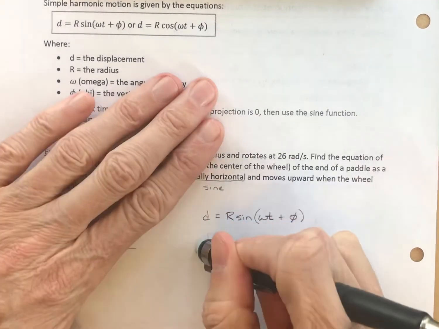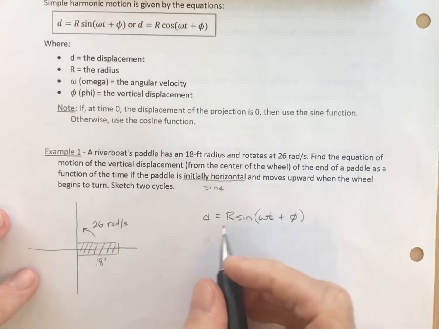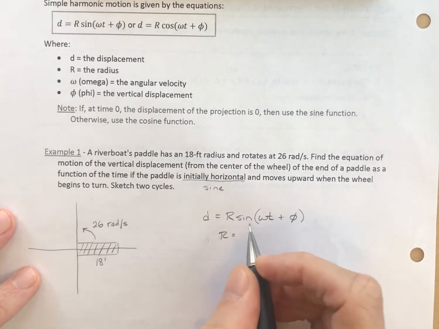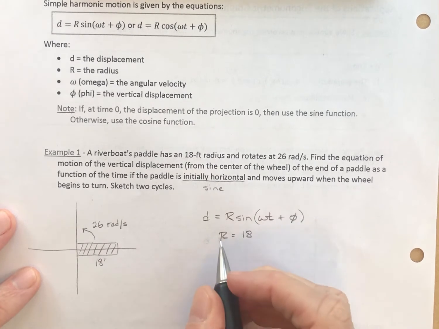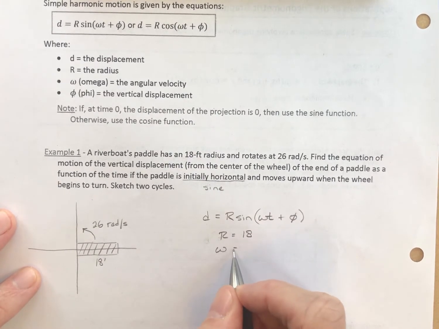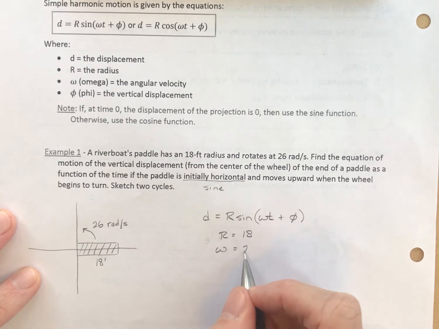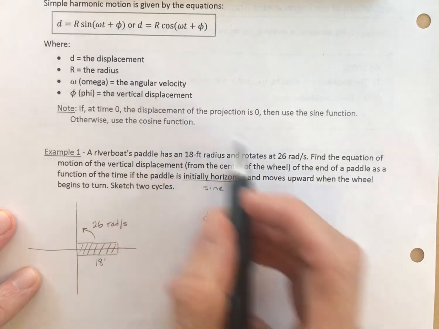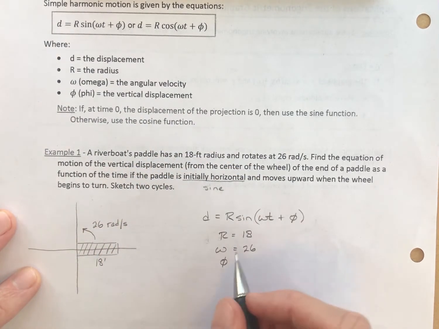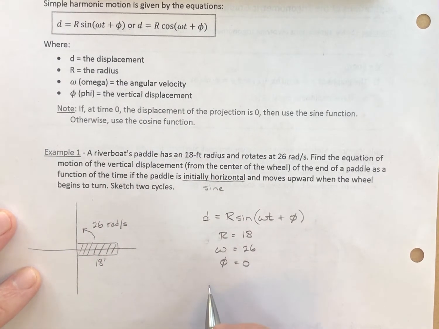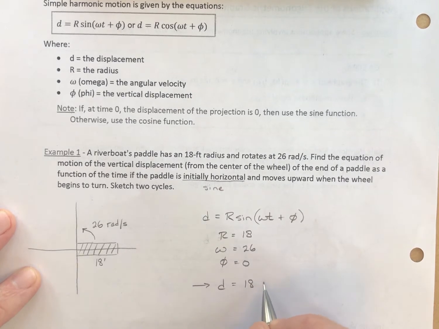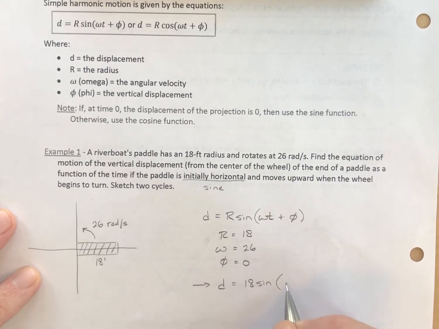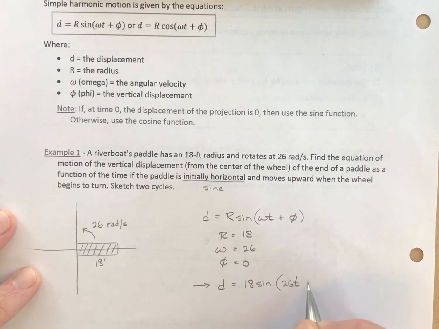Whoops, I meant to fill this in. We know the radius is equal to 18 feet. We know the angular velocity, omega, is equal to 26 radians per second. And we know that our initial vertical displacement is equal to 0. So this leads us to the equation for simple harmonic motion: D is equal to 18 times the sine of 26t plus 0.